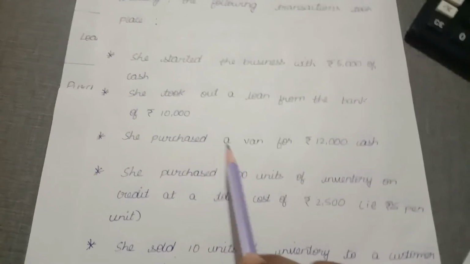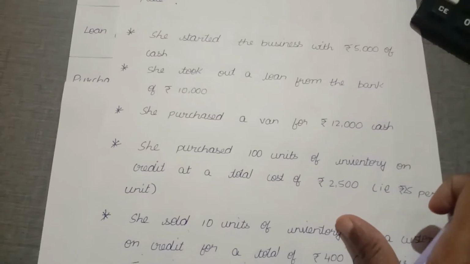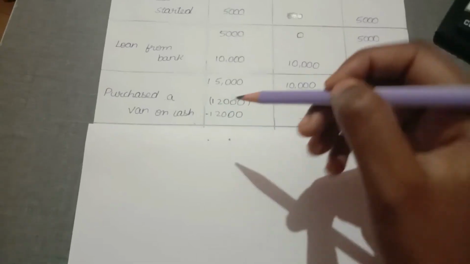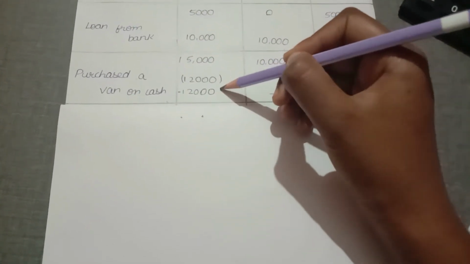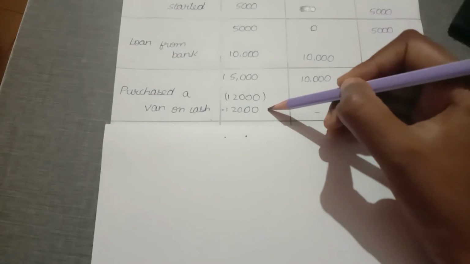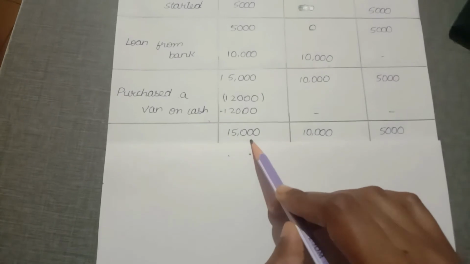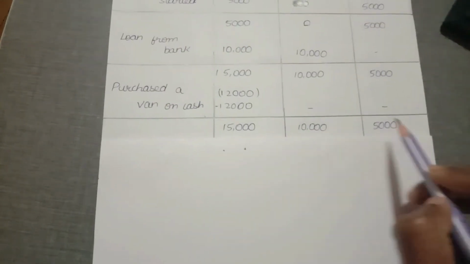Then the next transaction is she purchased a van for 12,000 cash. That would be purchased a van on cash, that is 12,000, because she has paid the cash. It doesn't come under liabilities, so we have to deduct this amount. After deducting, we would be getting 15,000, 10,000, then 5,000.